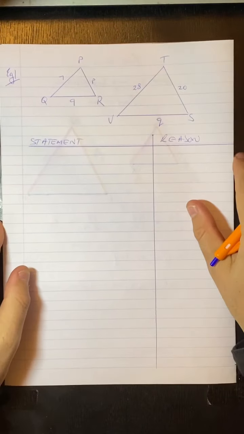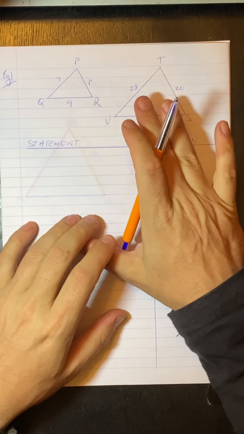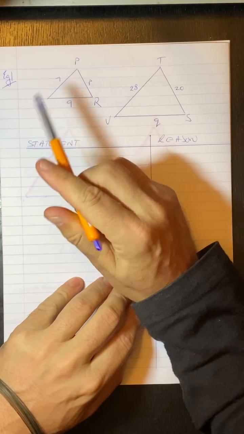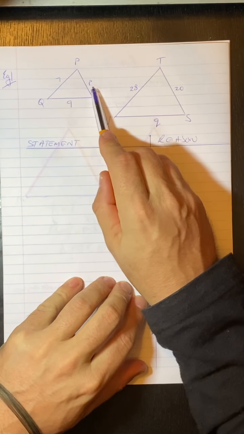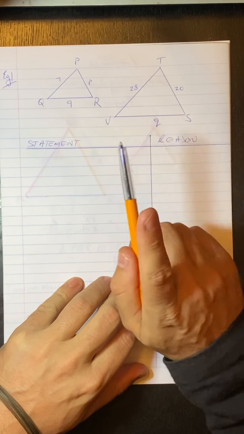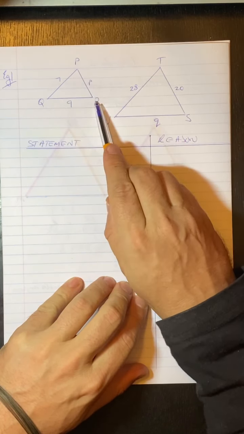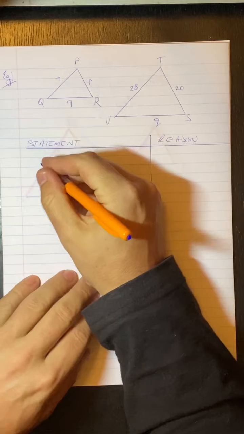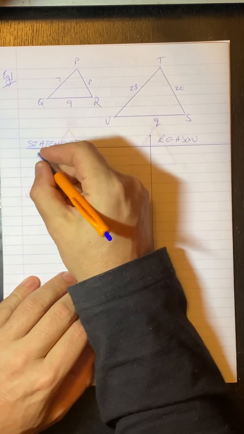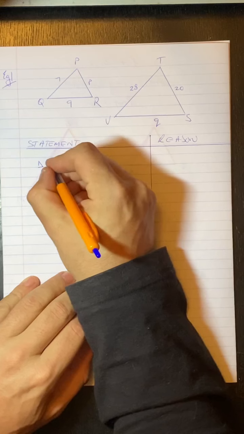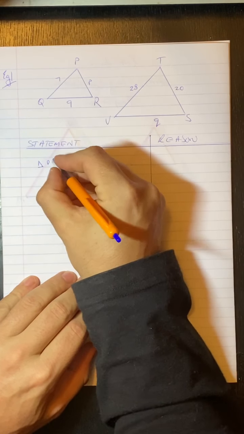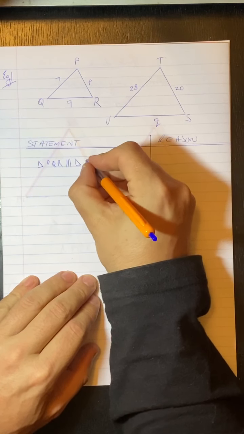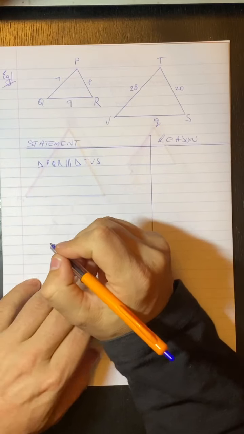So example 1. The slides for these will be posted up for you grade 9, so you can follow it from there. So example 1 is saying to us, determine the values of P and Q if this triangle PQR is similar to triangle TVS. That's what they've told us. So we know that this was given to us, that triangle PQR is similar to triangle TVS. They told us that. Okay.